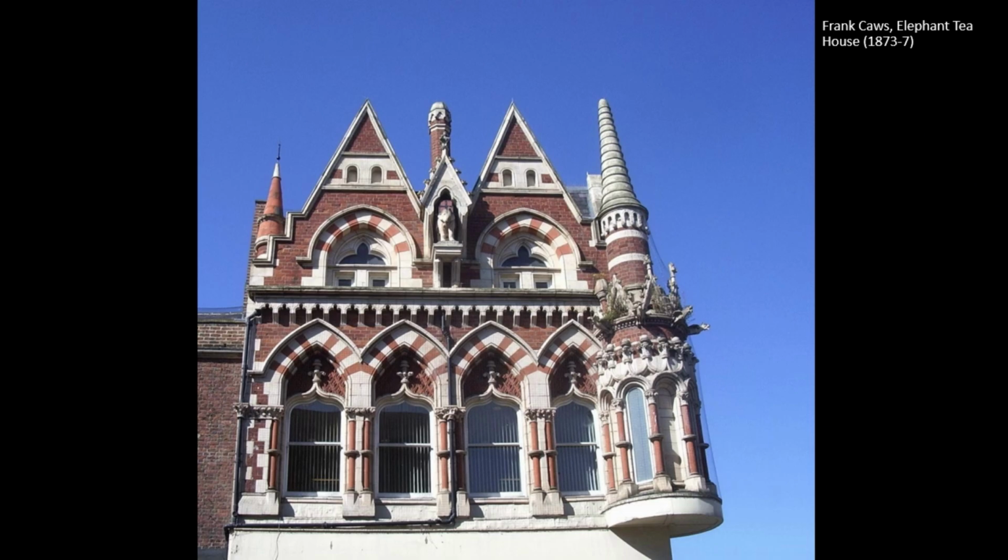Cause also designed Sunderland's most exotic building, the Elephant Tea House on Fawcett Street. Built by a grocer named Grimshaw, this Orientalist fantasy was designed in a style Cause described as Hindu Gothic. The design synthesizes the Italian Gothic we've already mentioned with Oriental forms from the Middle and Far East.